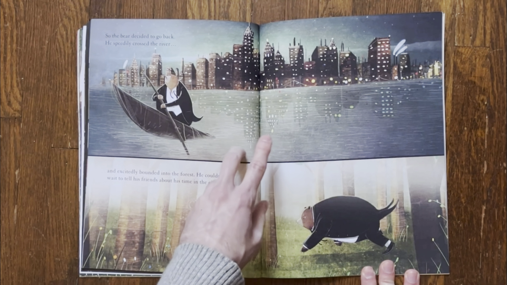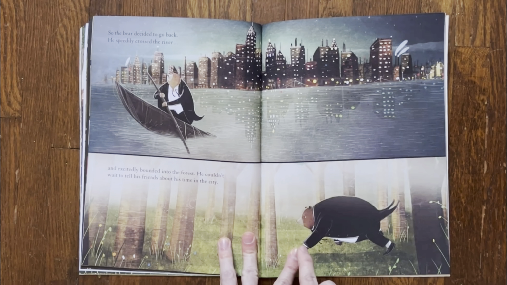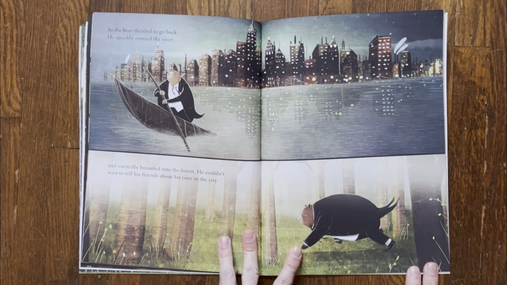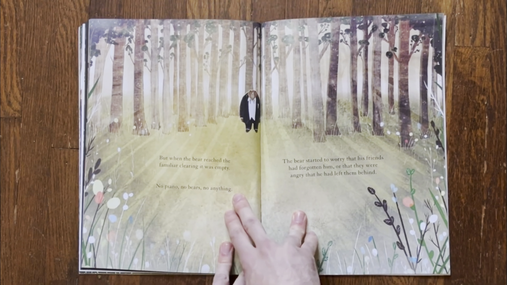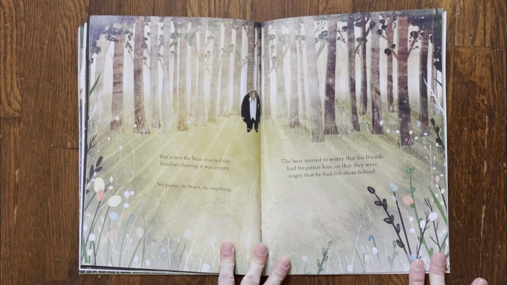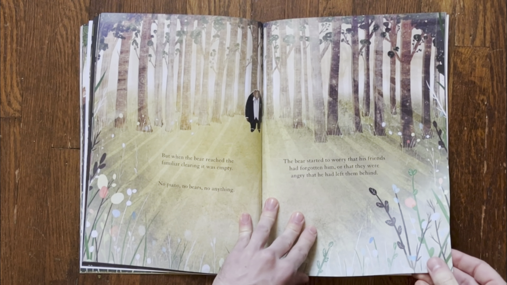He speedily crossed the river and excitedly bounded into the forest. He couldn't wait to tell his friends about his time in the city. But when the bear reached the familiar clearing, it was empty. No piano, no bears, no anything. The bear started to worry that his friends had forgotten him, or that they were angry that he had left them behind.